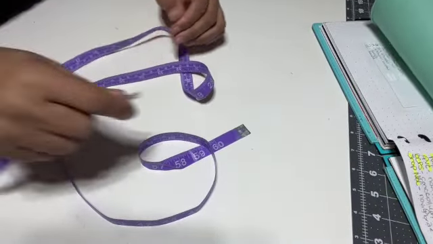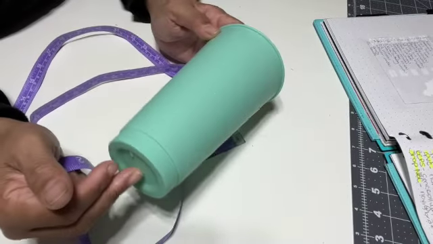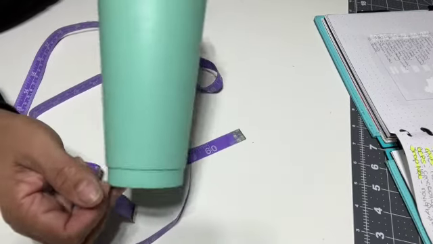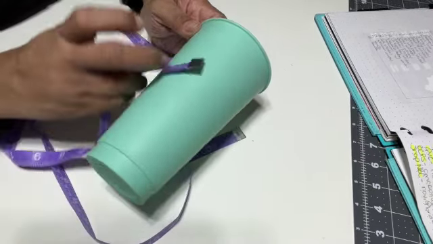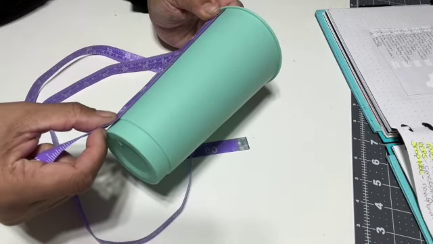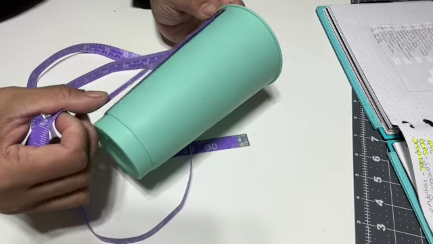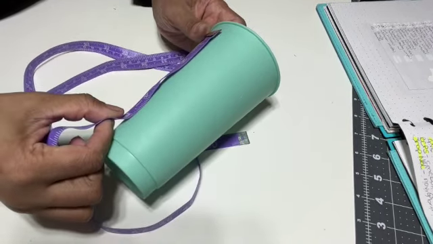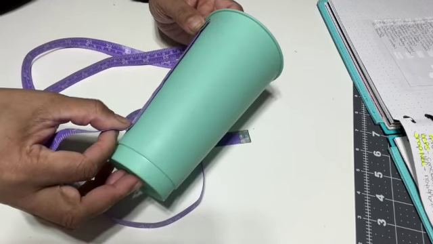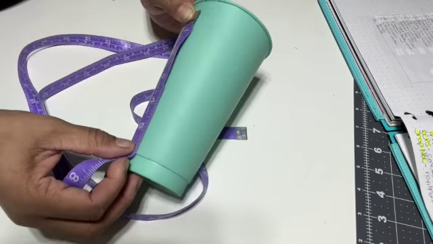The next thing I need to do is measure my cups. These cups were just ordered from Amazon. I think they came in a pack of 30, maybe 31, something like that. They have lids and straws that go with them as well. I'm just going to measure. It's about 6 1/4 inches, but of course I don't want to take it from the very top. So I am thinking that 5 inches is the way that I'm going to go.